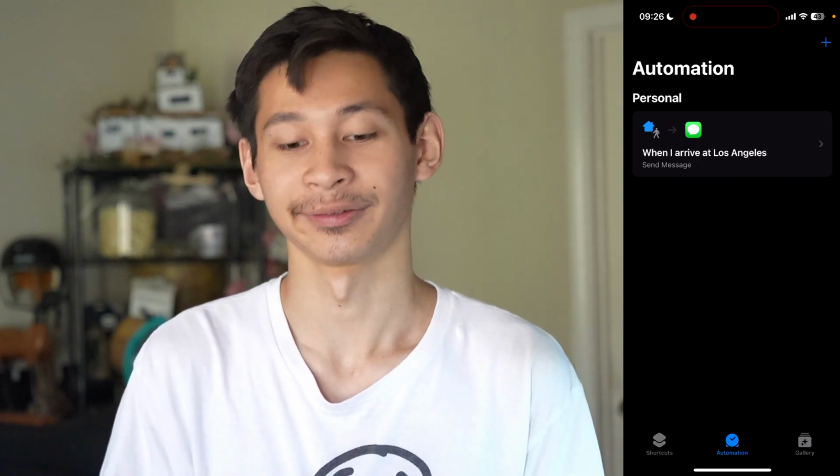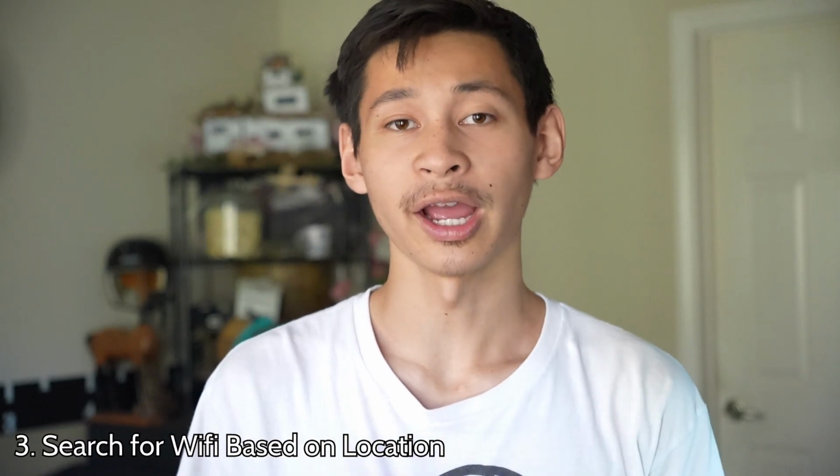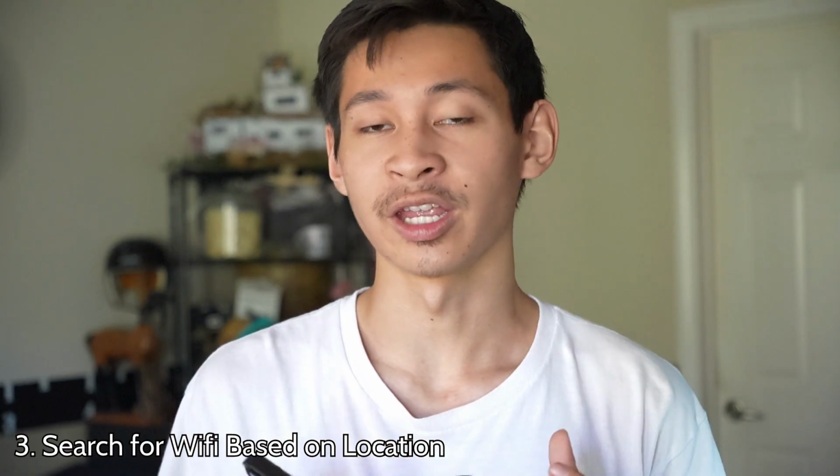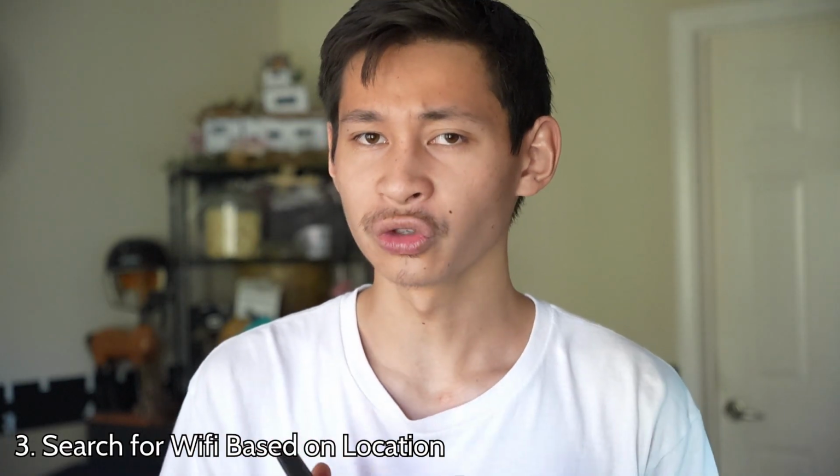It's very unique. To get the most out of your battery life on your iPhone, this automation will help you a lot, especially when Wi-Fi decides to keep on being turned on. It's actually draining a lot of battery, and so does Bluetooth too. But this one is just for Wi-Fi.